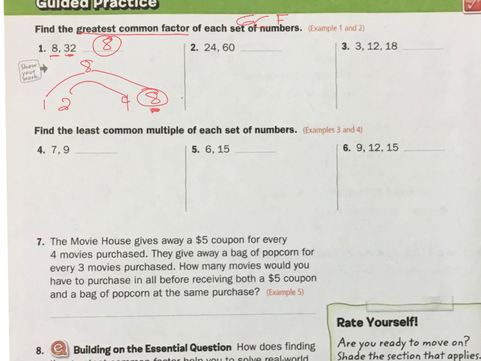Okay? Let's do that with 24 and 60. So I take the smaller one, 24, do my little rainbow factor, 1 and 24, and then, let's see, 2 and 12, 3 and 8, 4 and 6, and 5 does not. So, there's my rainbow. Lots of factors for 24.